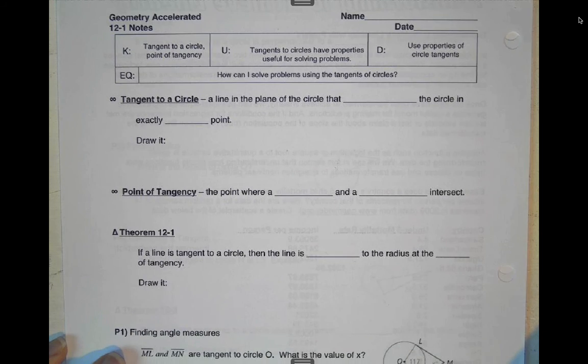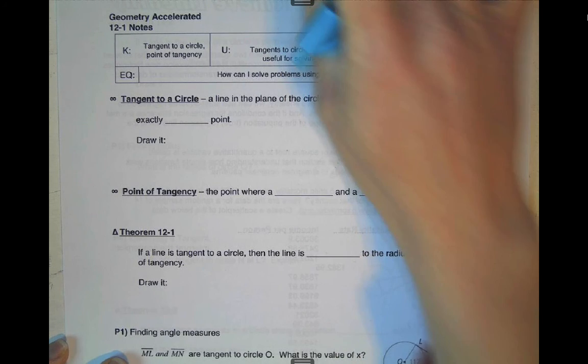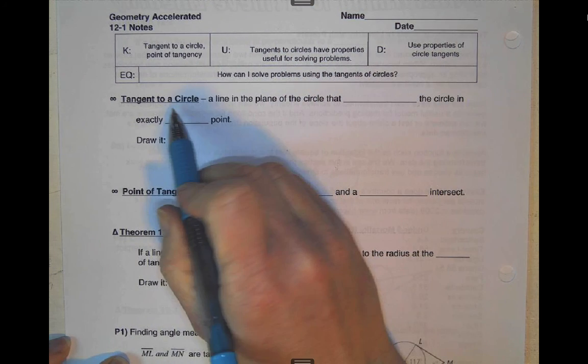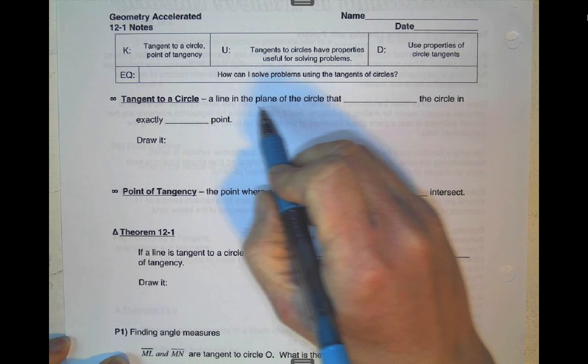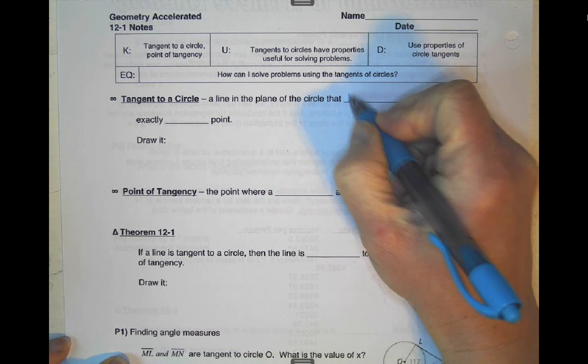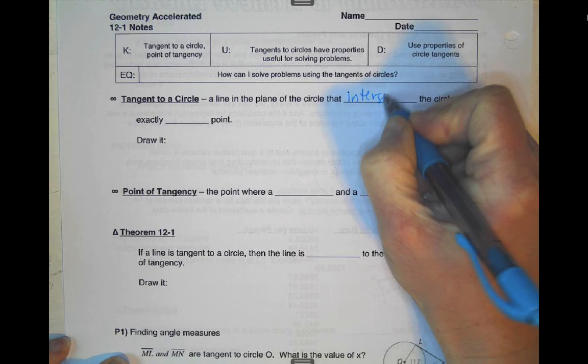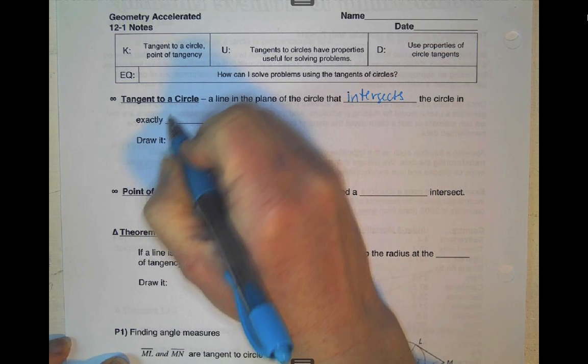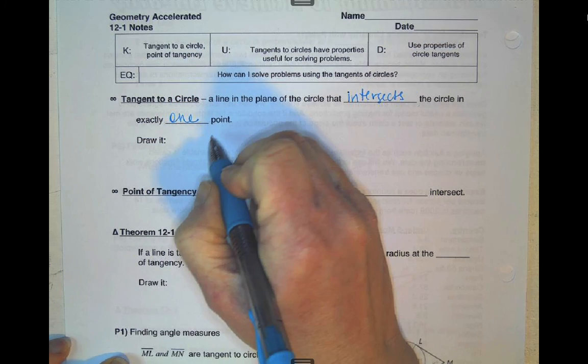Yep, not very original here. Couldn't even come up with a new name. But anyway, a tangent to a circle is a line in a plane of the circle that intersects the circle in exactly one point.